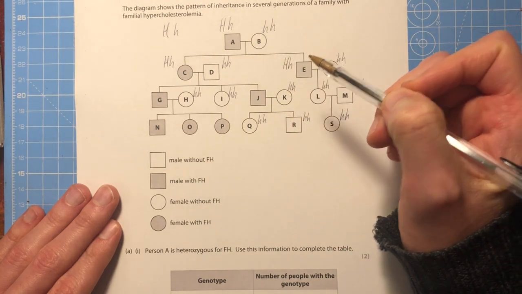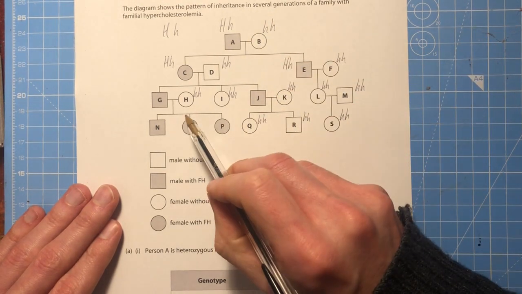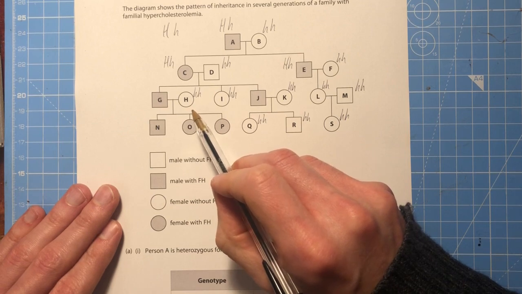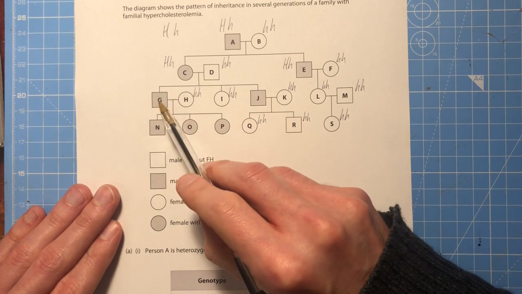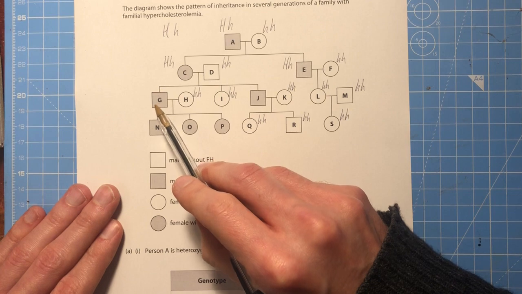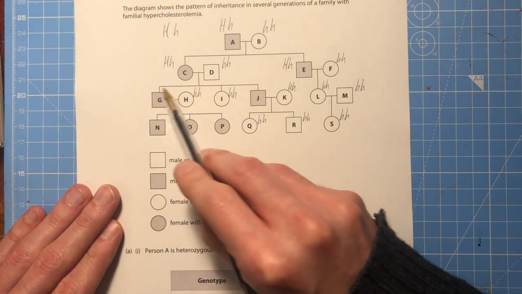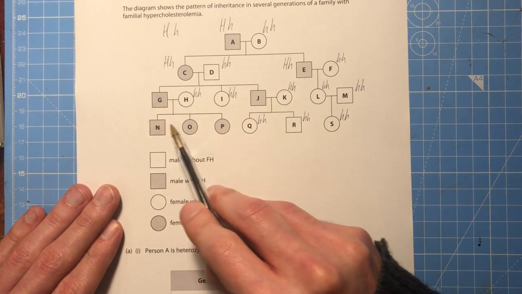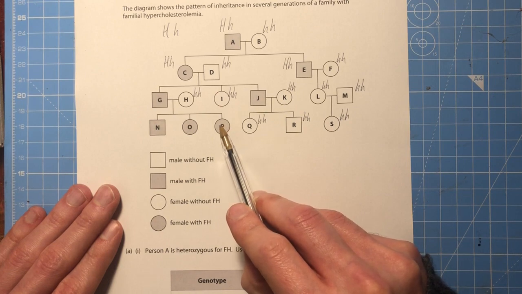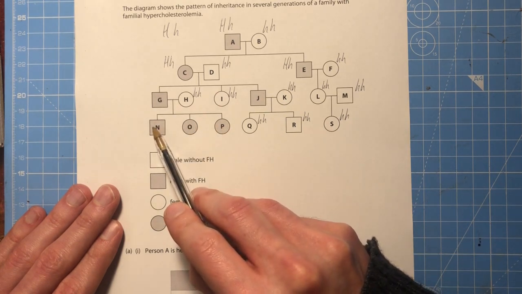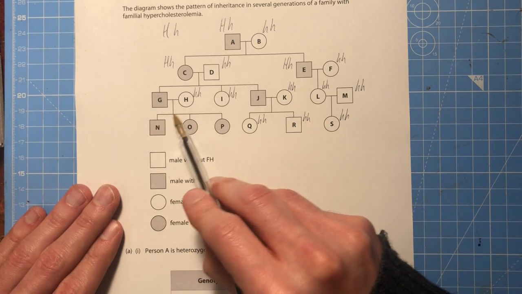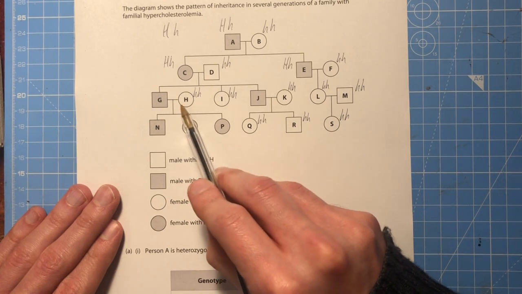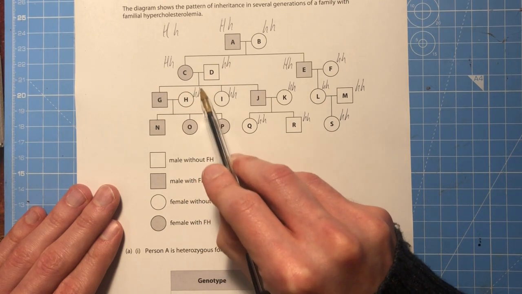And so that means that in fact we've no reason to believe that any of these people are going to be homozygous dominant, because even if you look down here, for example, G and H, all of their children have the disease, but they must also be heterozygous for it, because they couldn't have inherited a capital H from this parent, because they just don't have one.